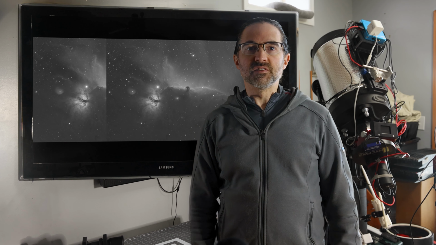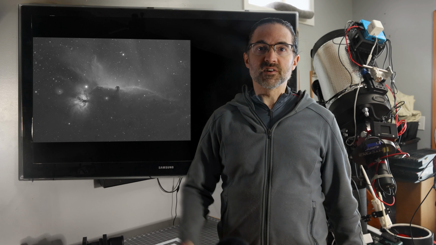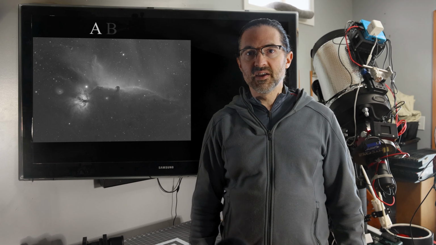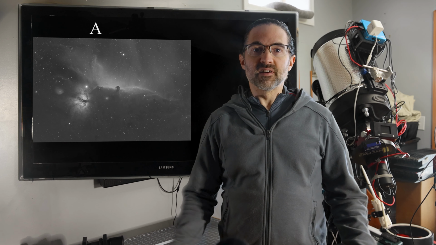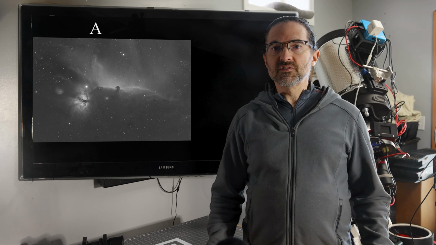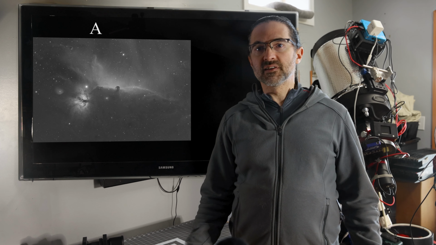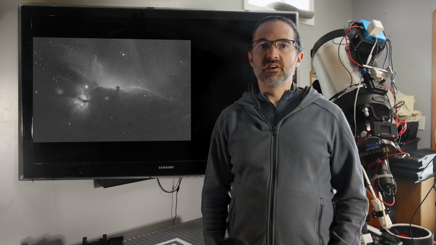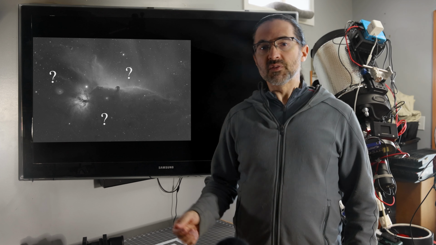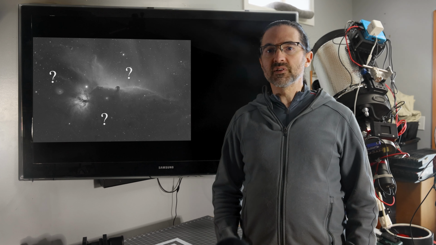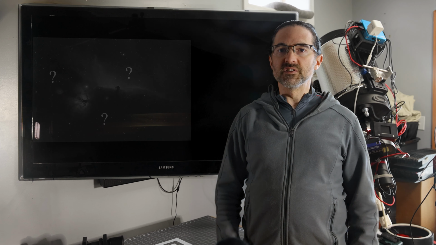How many times have you seen someone put two images side by side or flip back and forth between them and then ask you which one's better? Maybe they're comparing cameras, filters, or a new processing technique, and usually that's where it stops. This one looks better than that one. But the problem is those comparisons don't really tell you what's actually changed in the image.